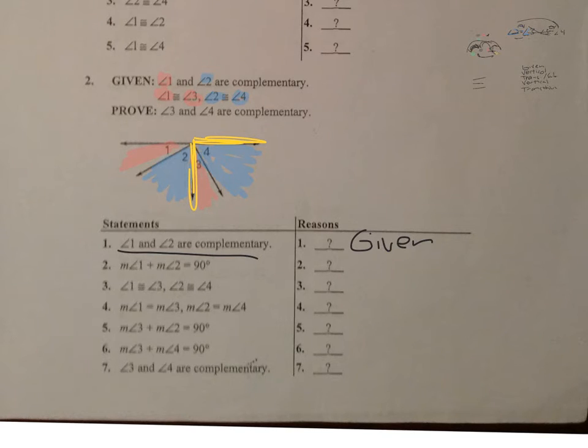Okay, the measure of angle 1 plus the measure of angle 2 is equal to 90. Well, that's not part of our given, but it's obvious. Why is it obvious? Because that's the definition of the word complementary, right? We knew that. As soon as we saw that angle 1 and 2 are complementary, we knew that meant they added up to 90 degrees. We learned that in chapter 1. Complementary means 90 degrees. So that is simply the definition of complementary angles. And I just shorthand the angles there.